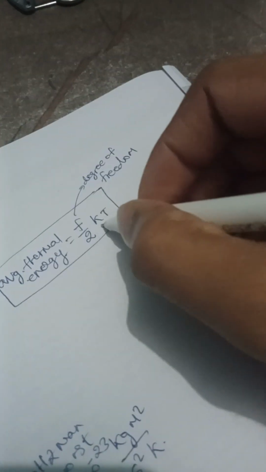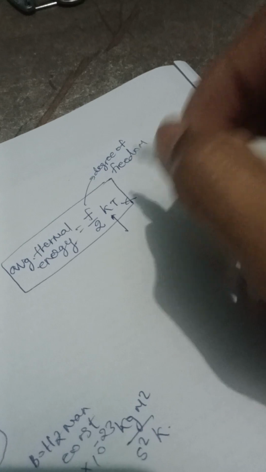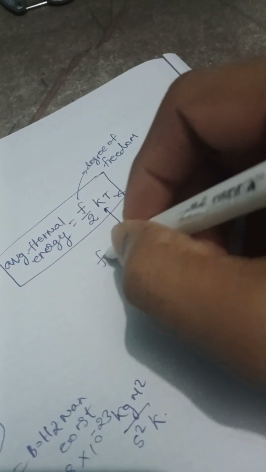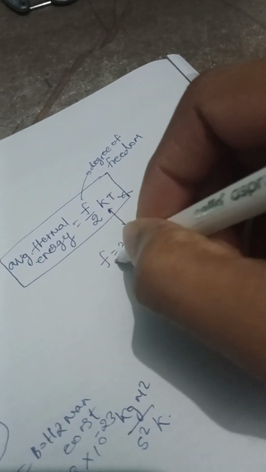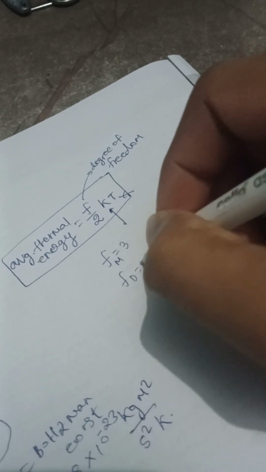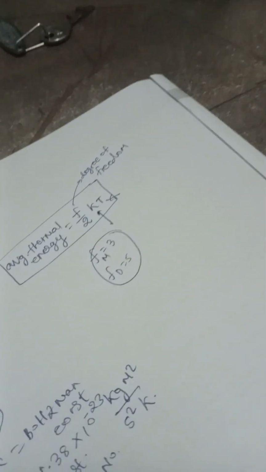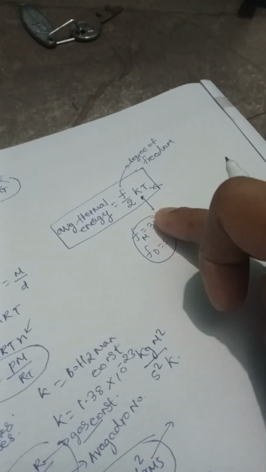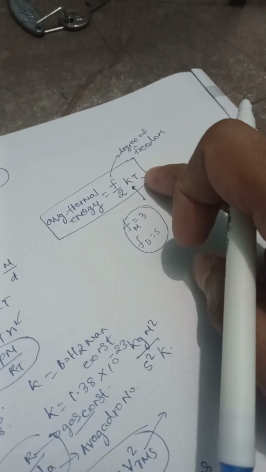What is f? f is the degree of freedom, and k is the Boltzmann constant, and T is the temperature, right? Degree of freedom for monoatomic gas will be 3, for diatomic gas will be 5, right? So very important, again average thermal energy will be f by 2 into kT.